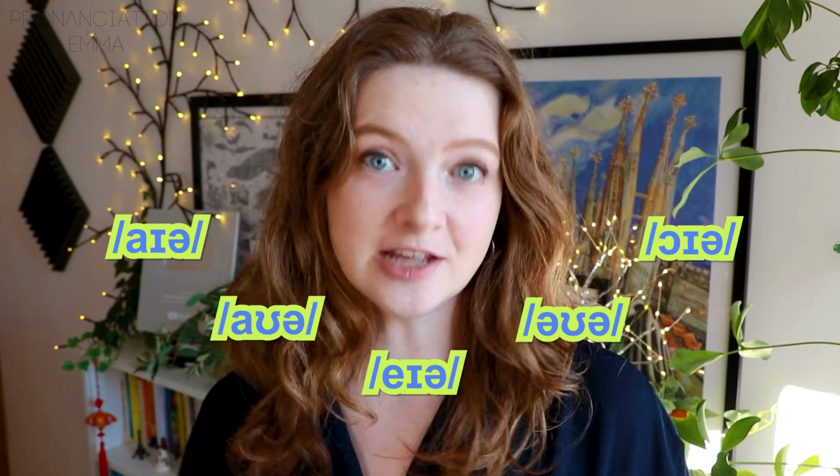Now we're going to talk about 5 triphthongs in English and how to pronounce them. What you will notice about triphthongs is that they are already existing diphthongs, which are 2 vowel sounds together, with a schwa sound added after. The schwa sound is pronounced as uh. So if we take, for example, the diphthong ai, and we add uh, we get aia. So let's look at this triphthong aia in more detail and practice it together.